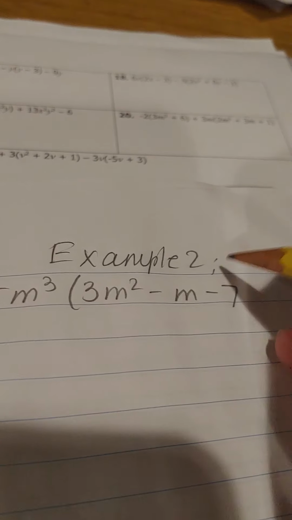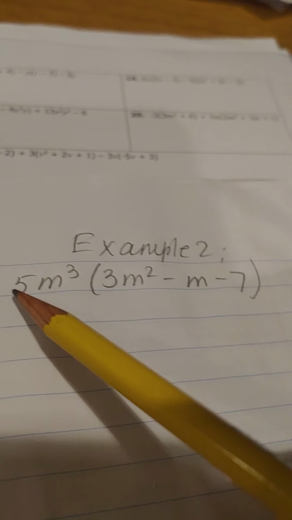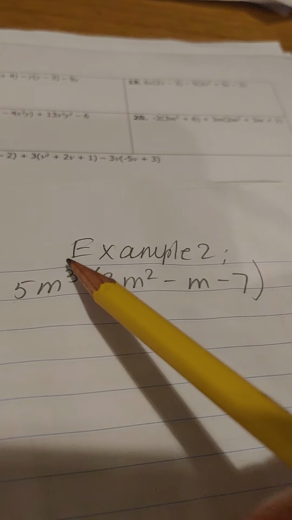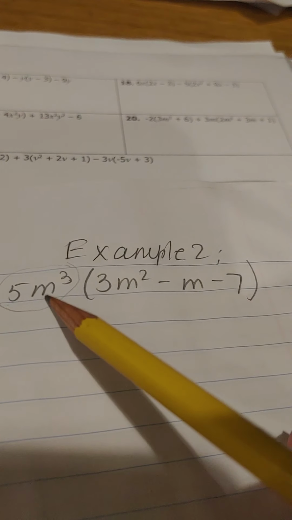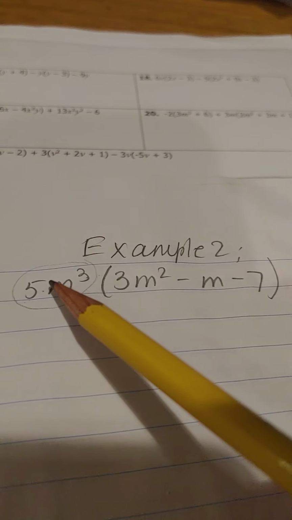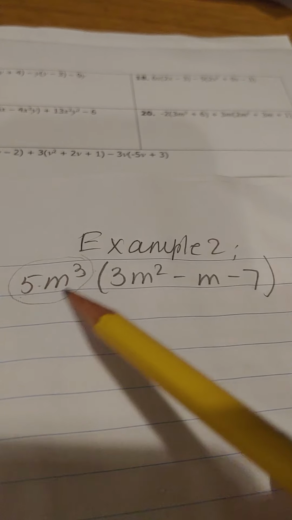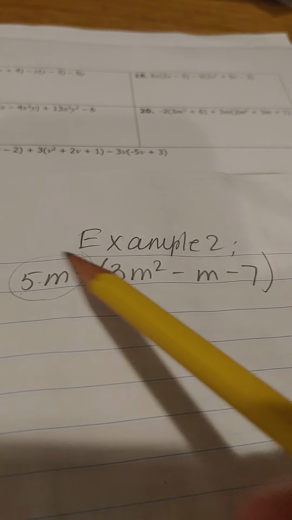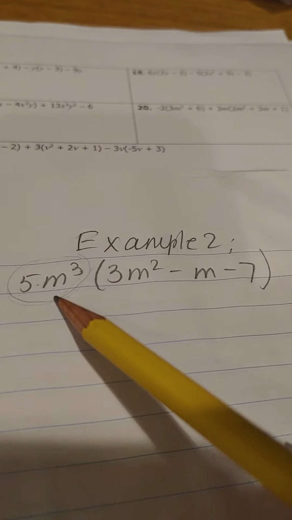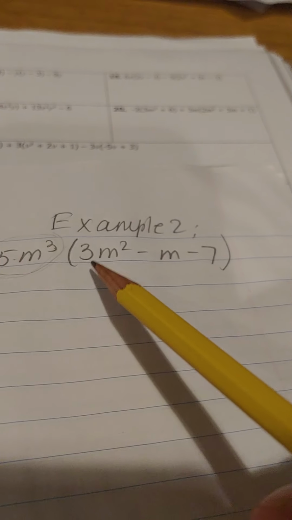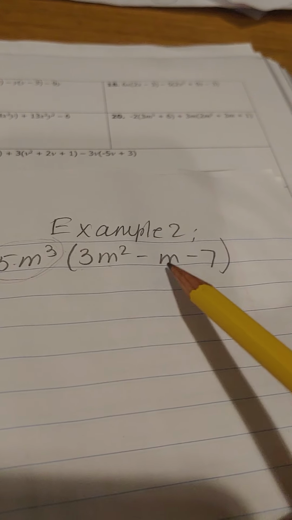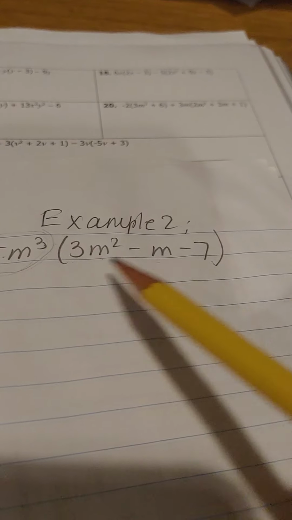Now, second example, we again have a monomial, which is 5m to the third power. 5 and m to the third power are glued together by multiplication, which makes it a monomial. So this whole thing circled is the monomial, and this is the polynomial, 3m to the second power minus m minus 7.